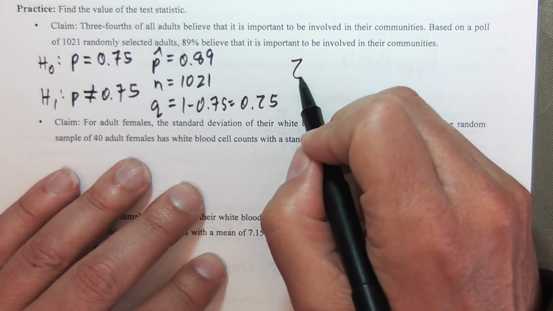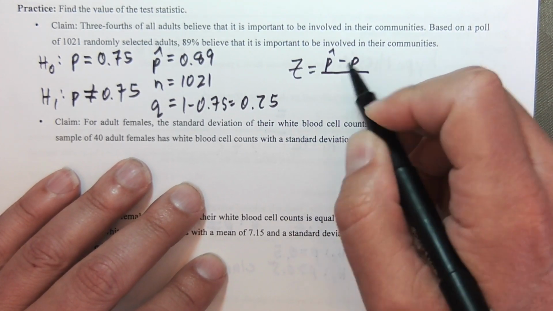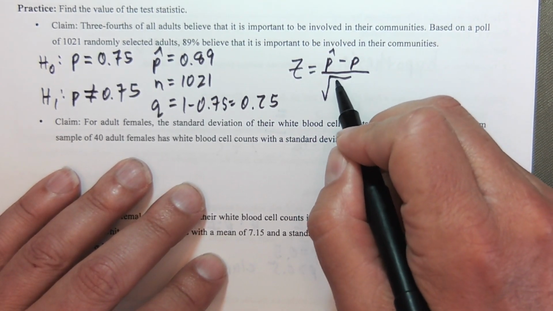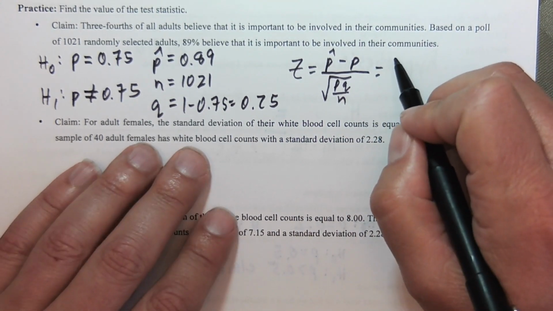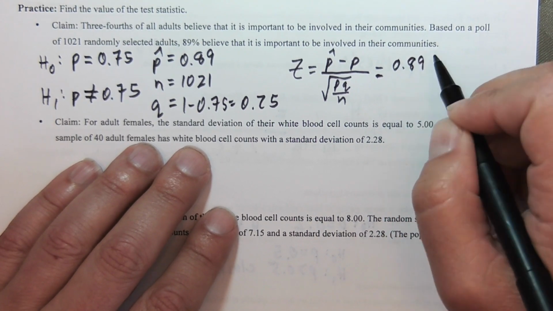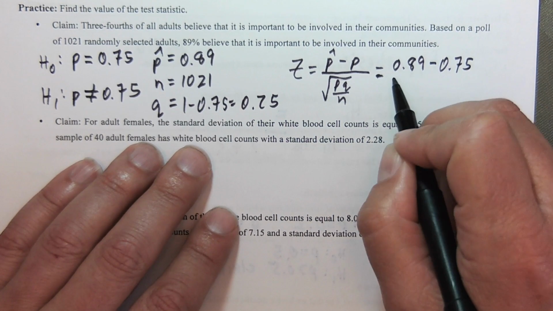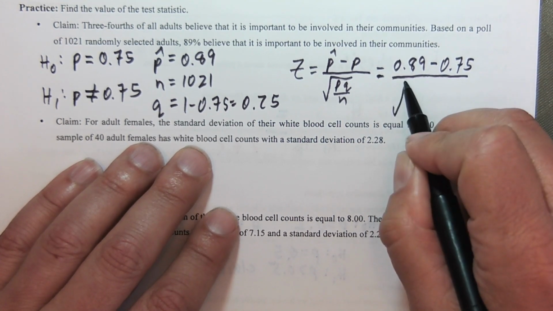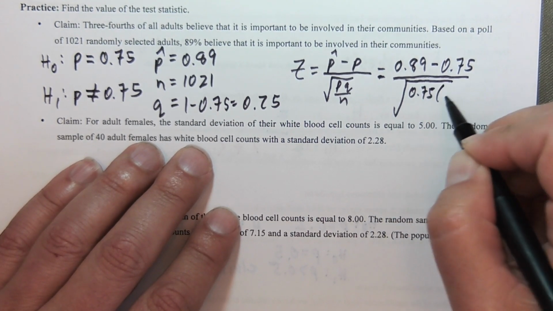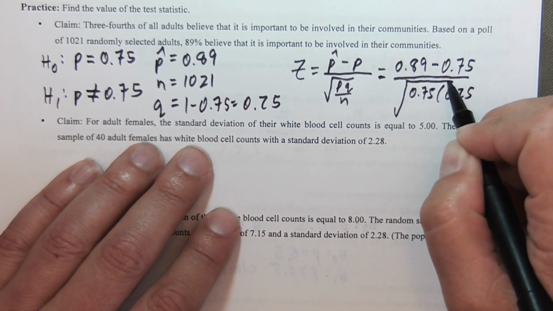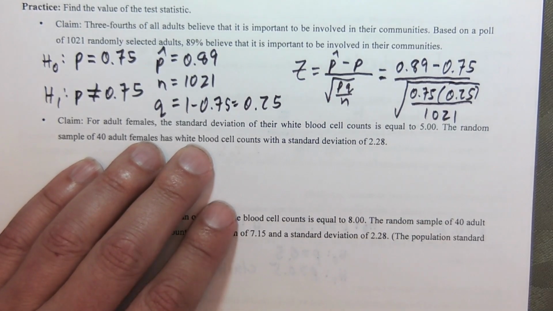And so let's get our test statistic. So Z is going to be P hat minus P over the square root of PQ over N. So this is 0.89 minus 0.75. So Z is going to be positive in this case. Over the square root of 0.75 times 0.25, all over 1021.